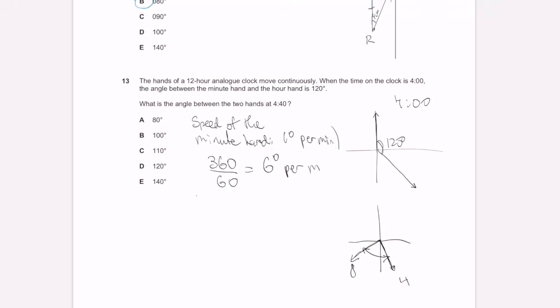On the other hand, the speed or the angular speed of the hour hand, well, that's going to just be 360 degrees, and the hour hand is going to go back to its original position in 12 hours. So that's going to be 12 times 60, which is going to be 360 over 720, which is what? It's half a degree per minute.